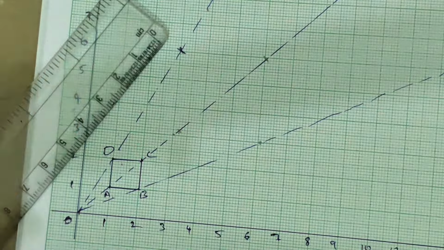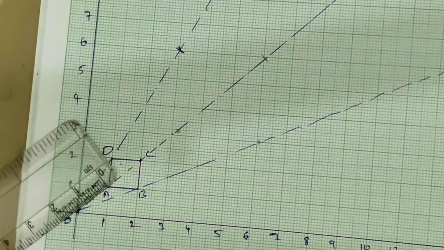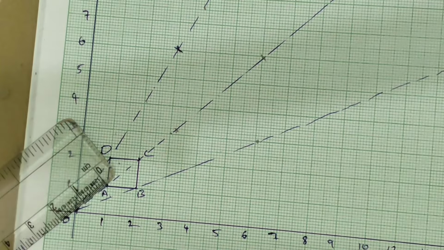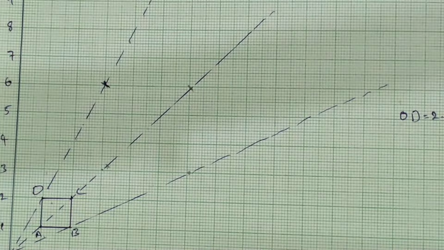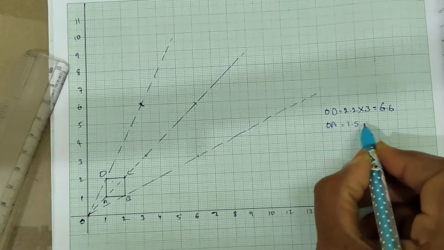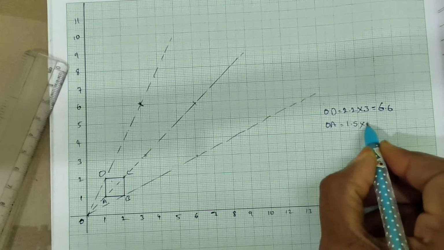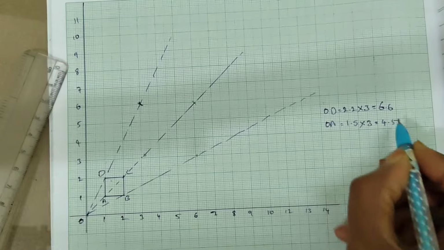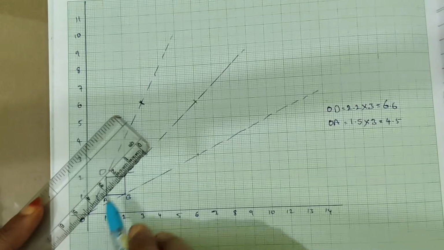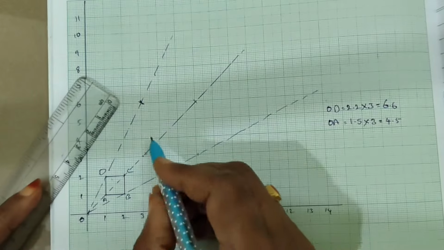Next OA. OA is equal to 1.5, so 1.5 into 3 is equal to 4.5. We measure 4.5 on this line, and this is the point.